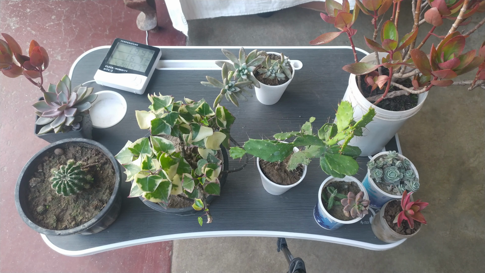So today we are going to learn about some of the misconceptions related to the identification of our plants. Here some of the plants are in front of us which are usually pronounced incorrectly, and their identification is not very well known to people.